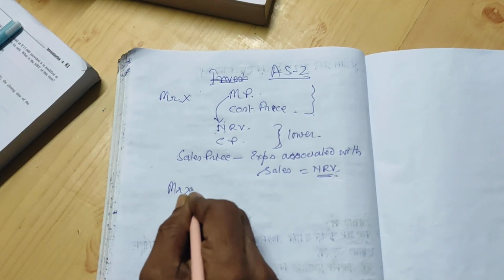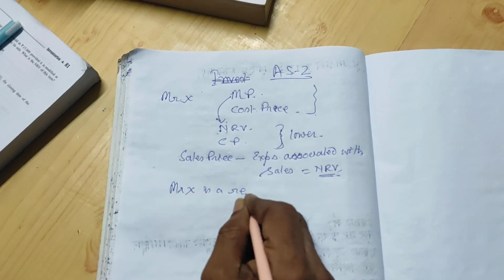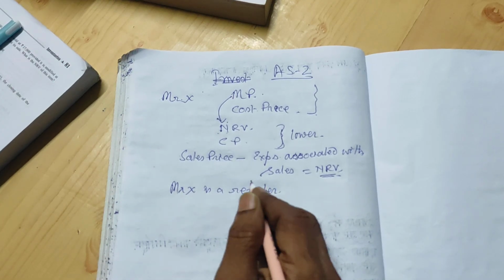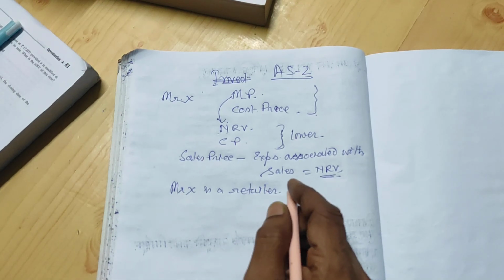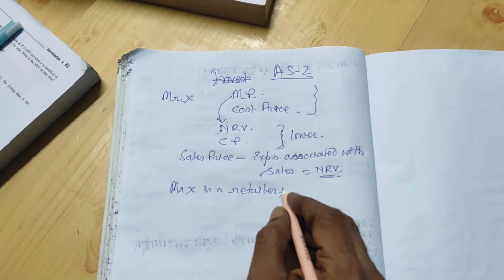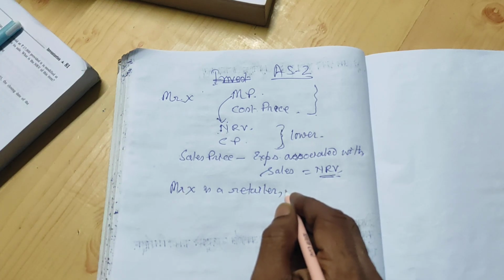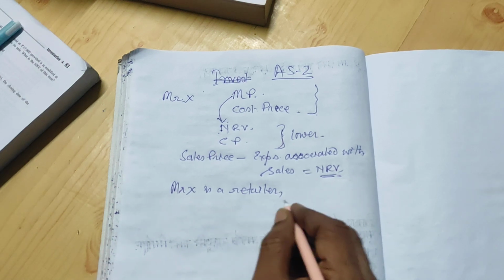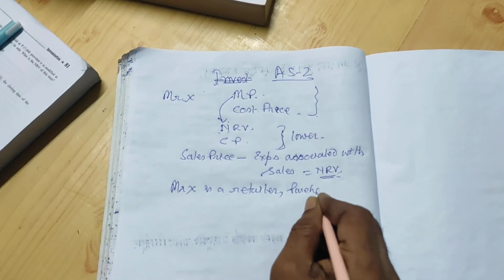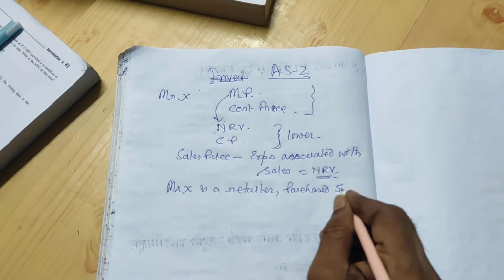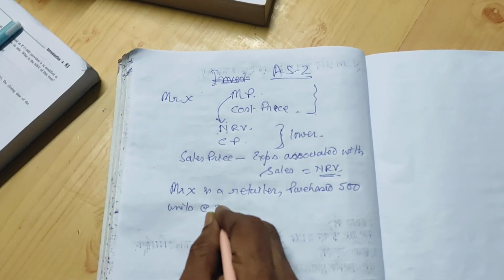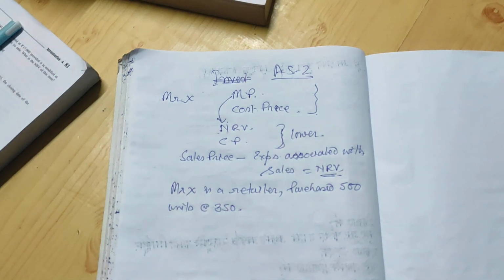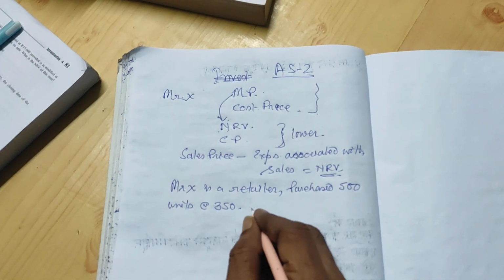Mr. X is a retailer. During the accounting year ending 31/3/2003, he purchased 500 units at the rate of rupees 350 each. Then he sold 450 units.